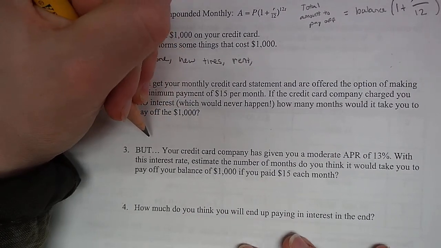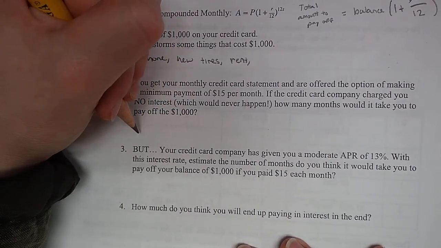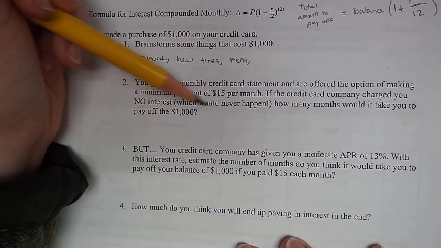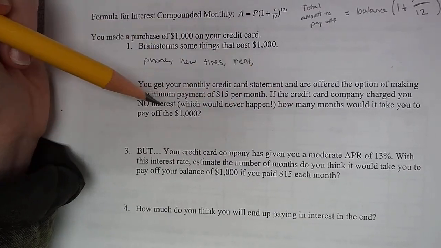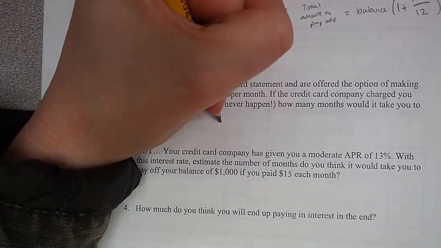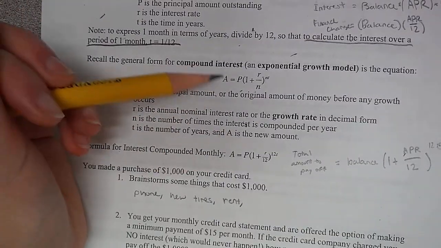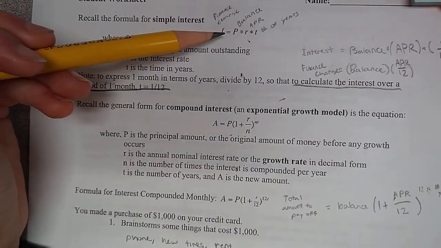All right, so you get your monthly credit card statement and are offered the option of making a minimum payment of $15 per month. If the credit card company charged you no interest, which would never happen, of course, how many months would it take you to pay off $1,000? So there's no interest. So don't worry about doing any of this stuff. This is all for interest, right? We're not worrying about that. This is to find out how much interest.